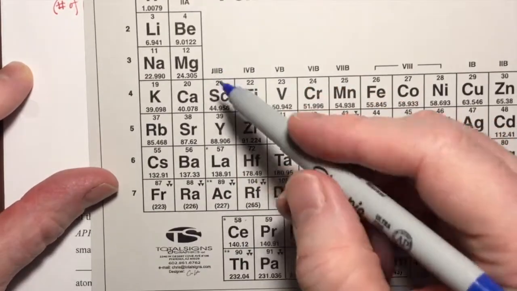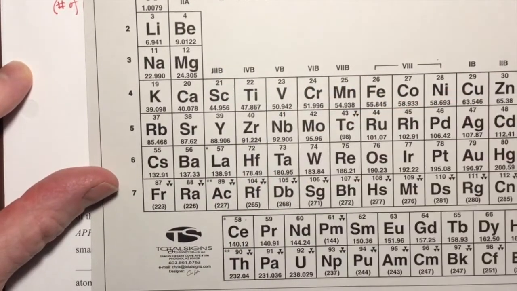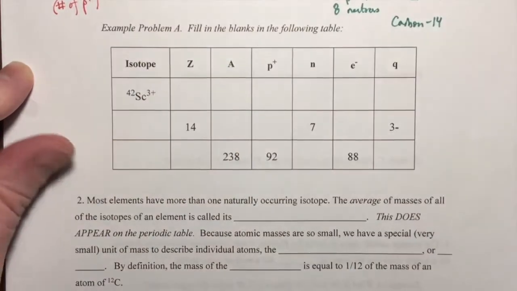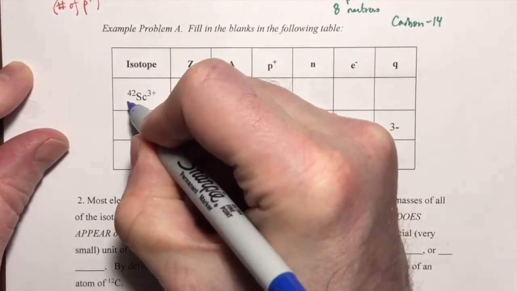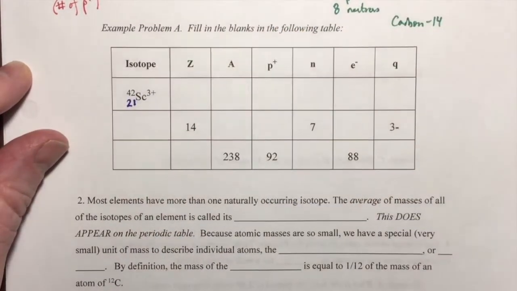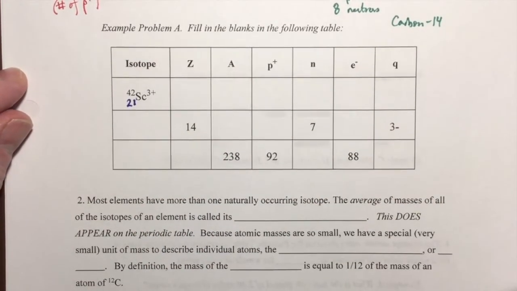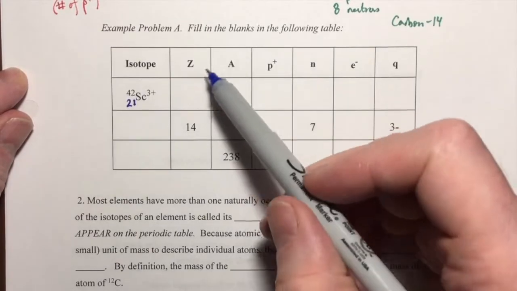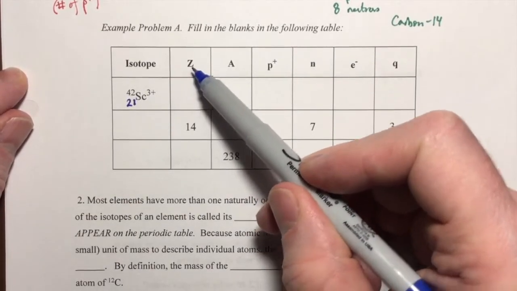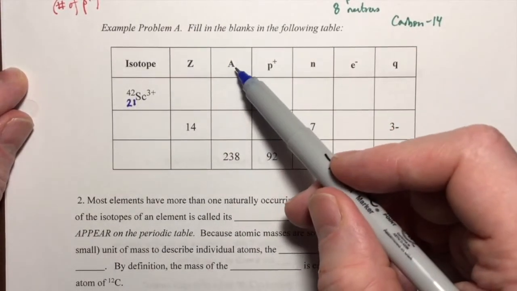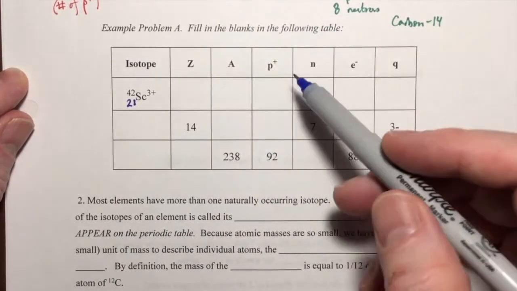I'm not shown the atomic number here, but I know what it must be for scandium. Scandium's atomic number is 21. So I know that that must be a 21 down there, right? Okay, and I got that from my periodic table because that's the atomic number for scandium. So what are these numbers up here? Well, we know Z is the atomic number. Capital A is the mass number.